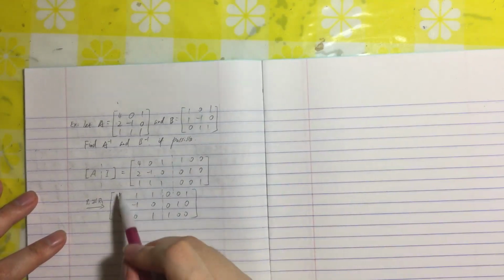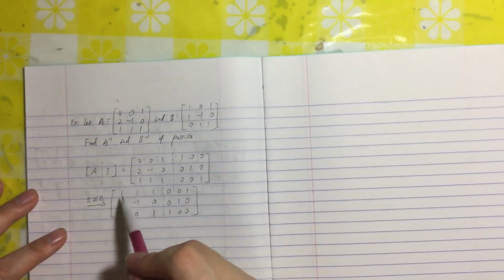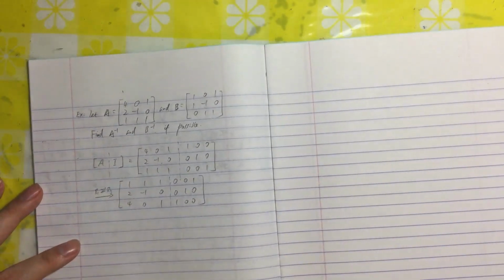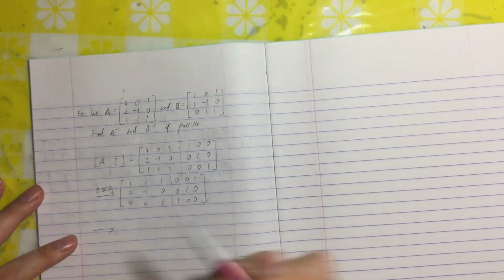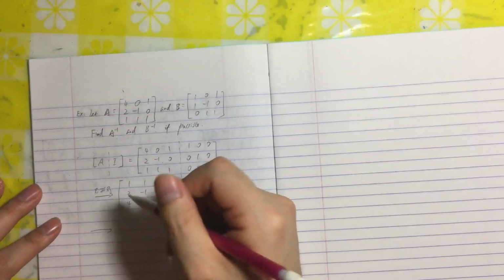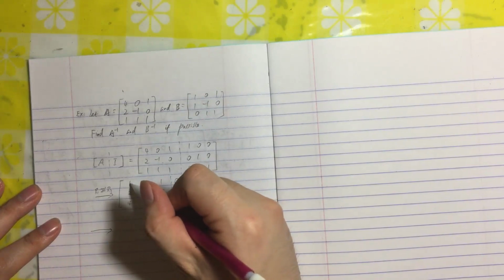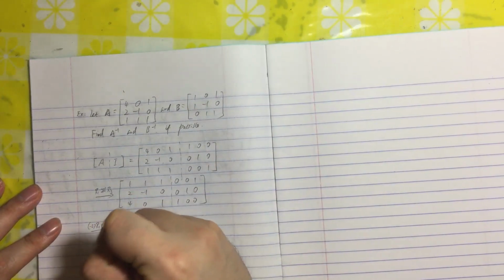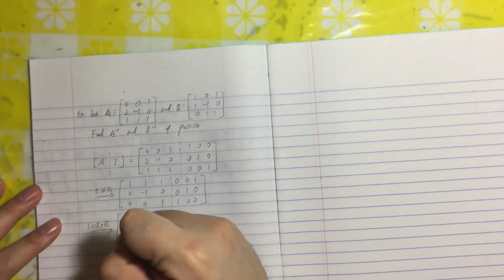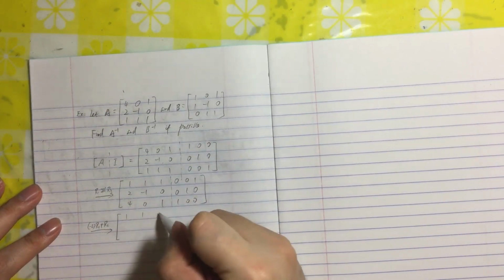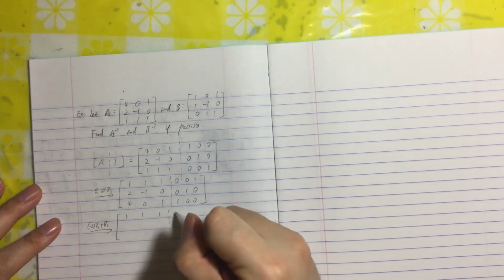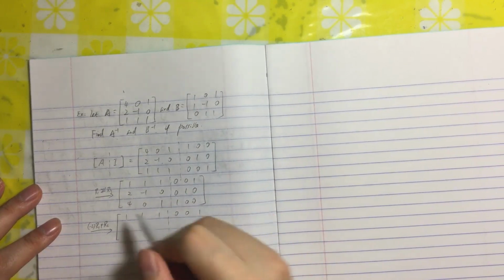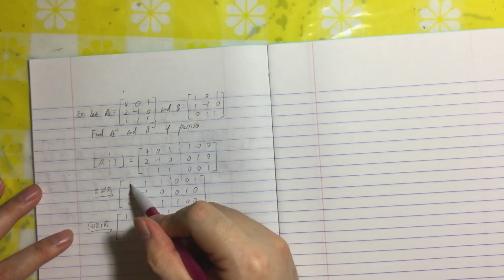Next, this is a leading 1. Try to make all entries below the leading 1 to be 0. Here, I can multiply the first row by negative 2, add it to the second row. So the first row stays the same. 1 times negative 2 is negative 2.